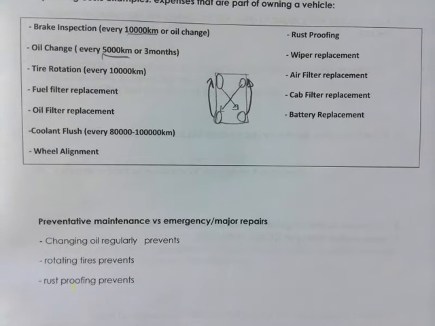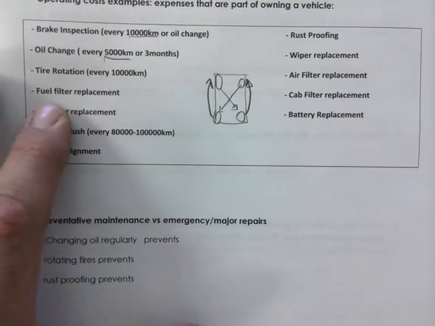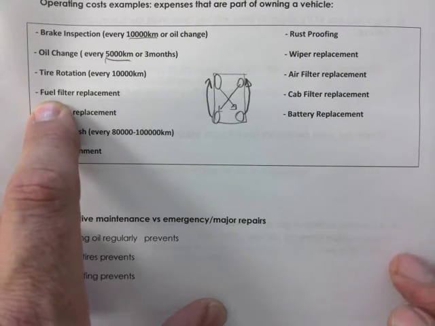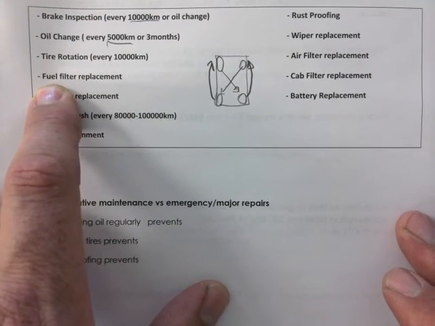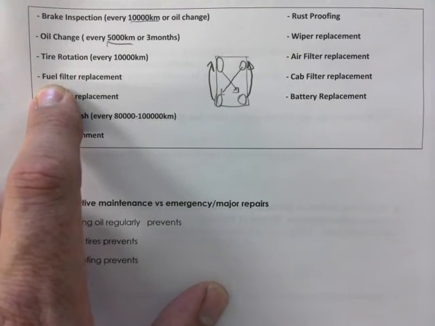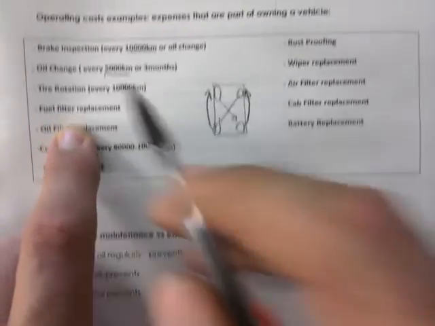So I would rotate regardless. Yeah, every year. Fuel filter, that you don't really have to worry about. I would say that a mechanic will worry about that. But that would be part of an operating cost.